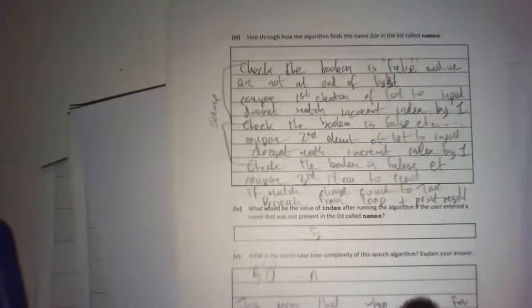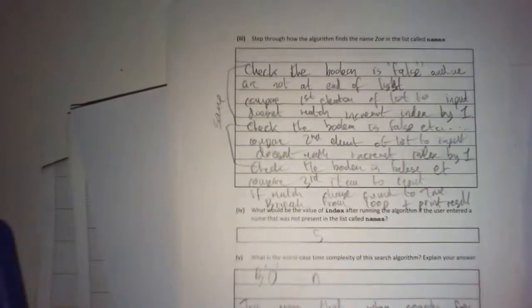If the item is the last in the list, then it has to go through all elements, e.g., the number of things in the list equals n, where n is some natural number.